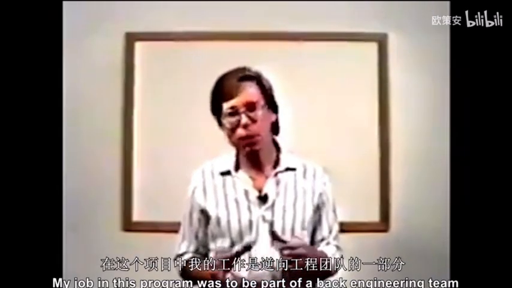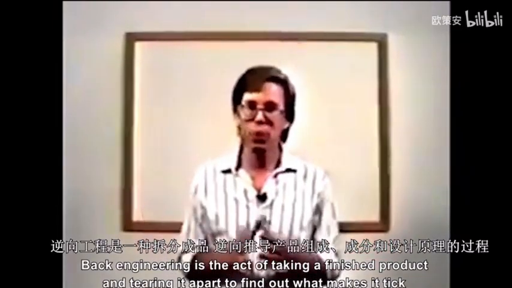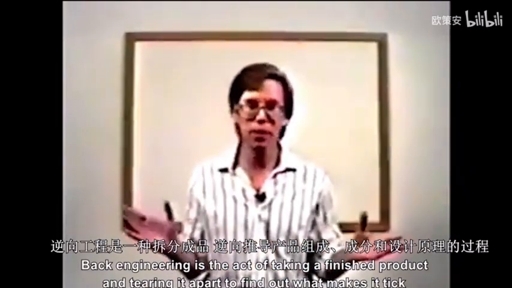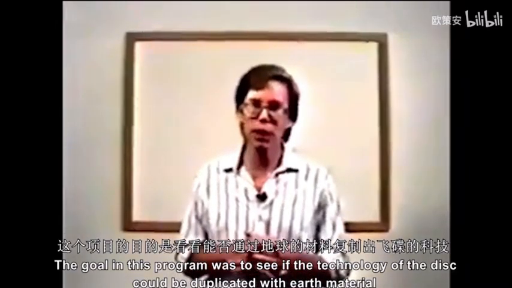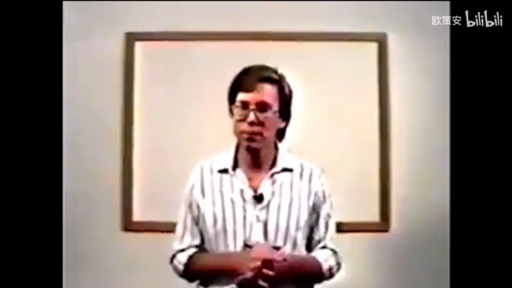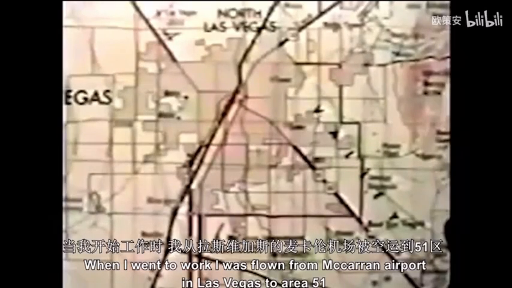My job in this program was to be part of a back engineering team. Back engineering is the act of taking a finished product and tearing it apart to find out what makes it tick. The goal in this program was to see if the technology of the disk could be duplicated with Earth materials. When I went to work, I was flown from McCarran Airport in Las Vegas to Area 51, which is a highly secure government base on the Nevada test site.